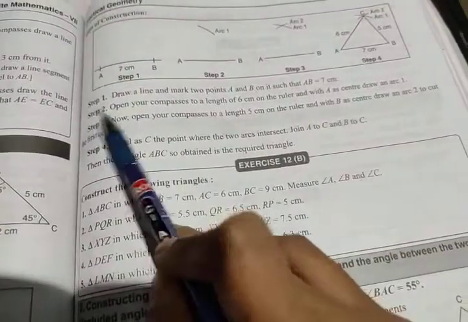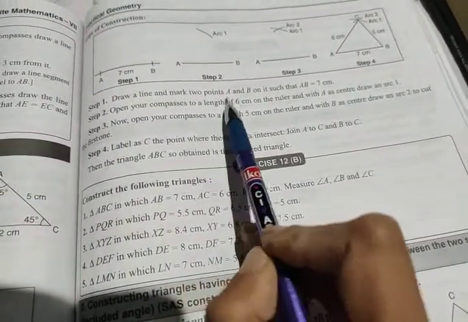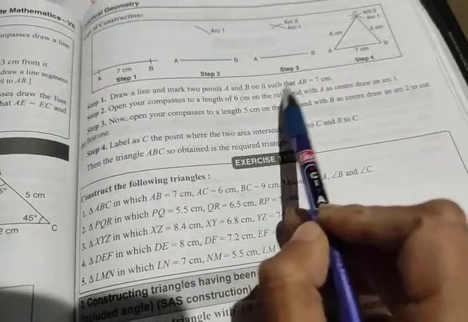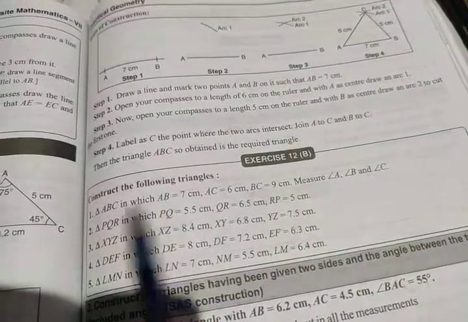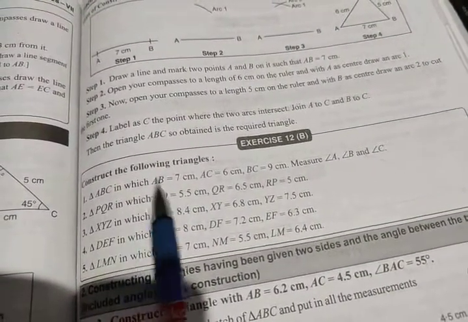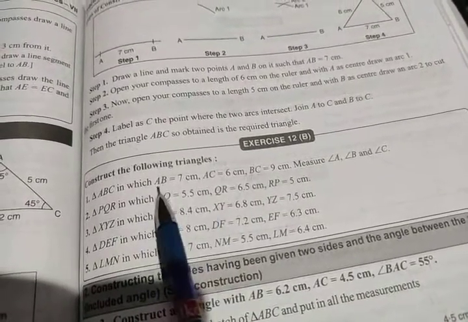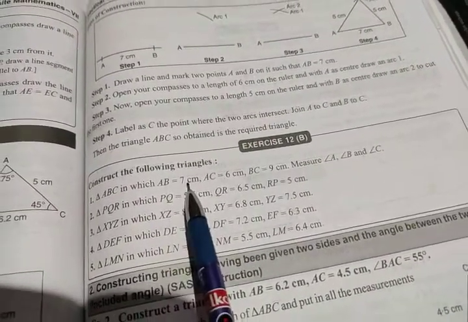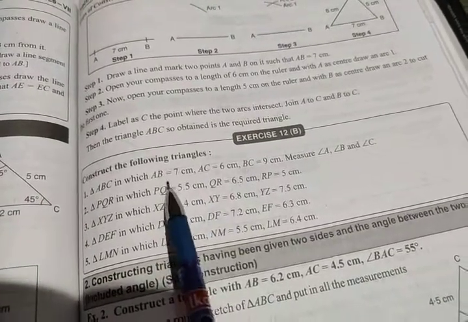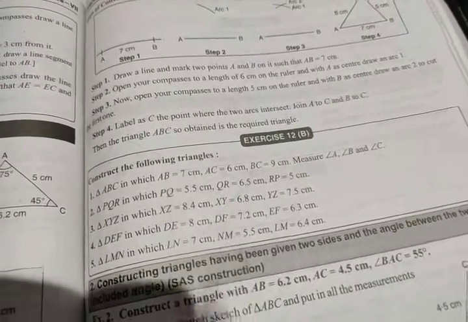To draw a triangle when 3 sides are given to us, you need to follow 4 steps. Step number 1, draw a line and mark 2 points A and B on it such that AB is equal to 7 cm. Now here also see triangle ABC, in which AB is equal to 7 cm. What is the first side given? AB is equal to 7 cm. So first we will draw this line segment AB equal to 7 cm.